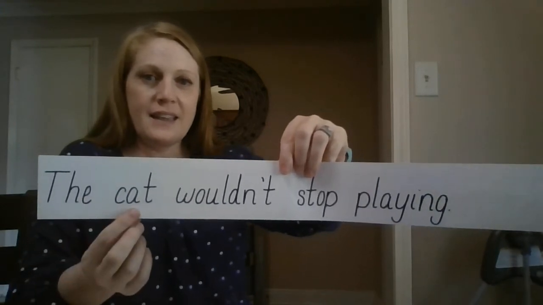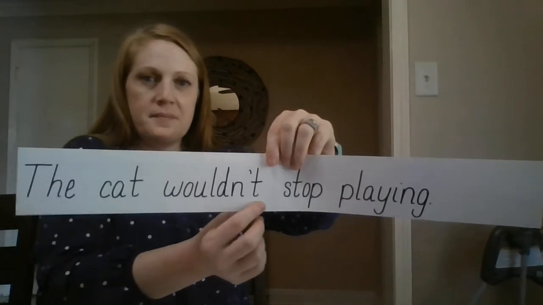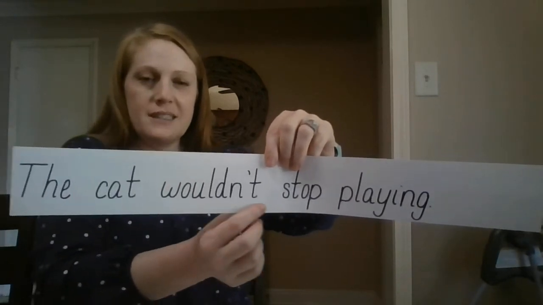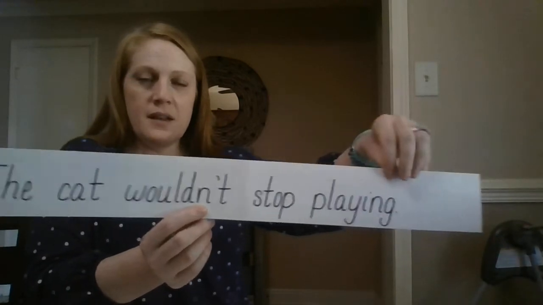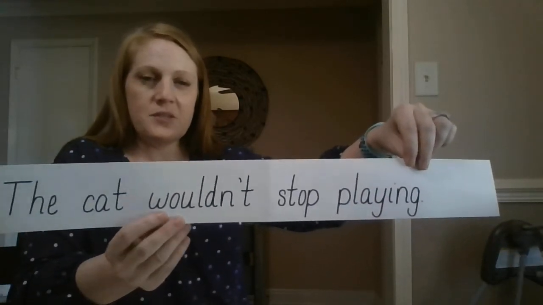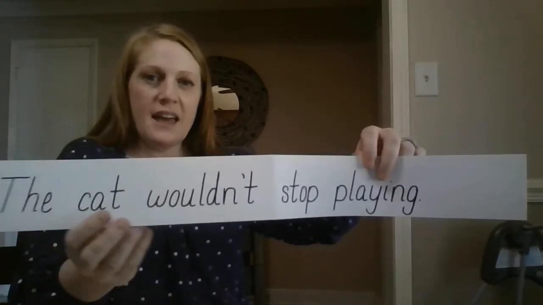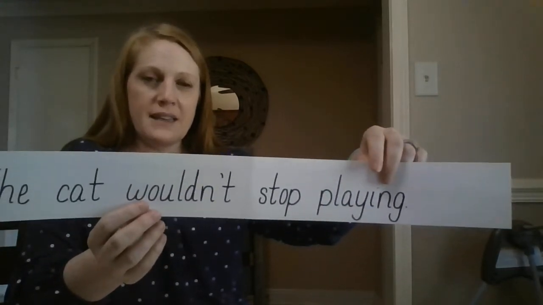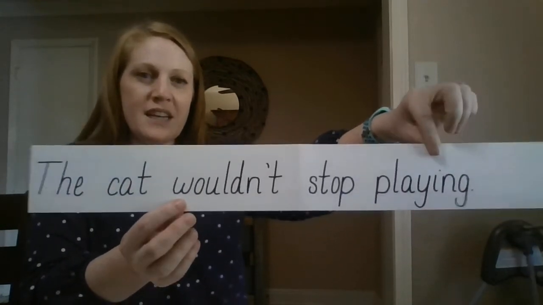The cat, what is this word? Wouldn't stop playing. Let's read this sentence again, nice and smoothly. The cat wouldn't stop playing. One more time. The cat wouldn't stop playing.